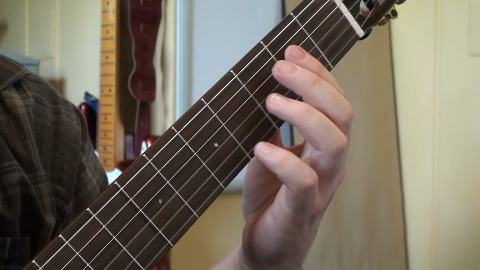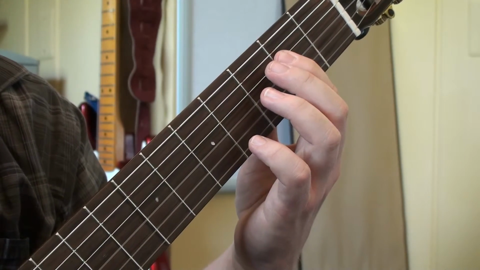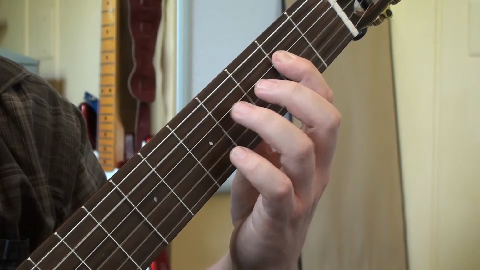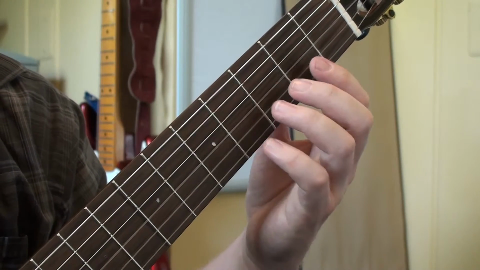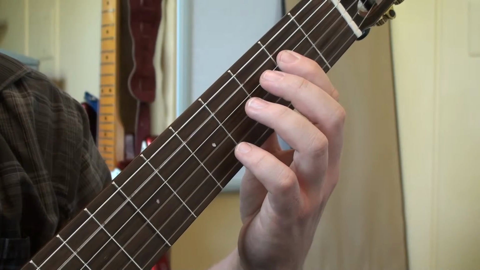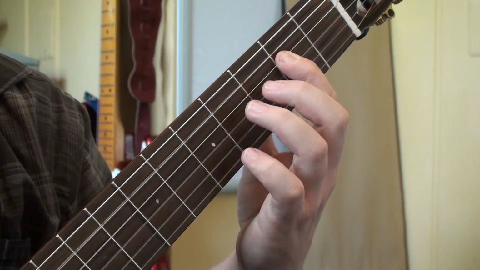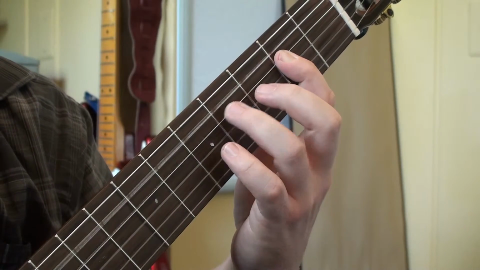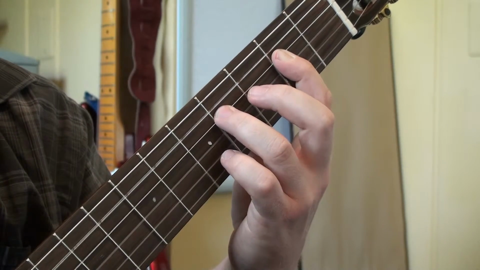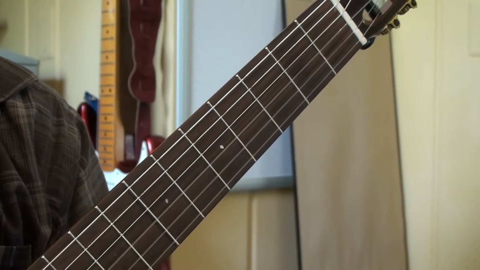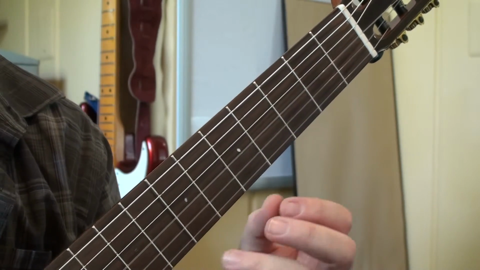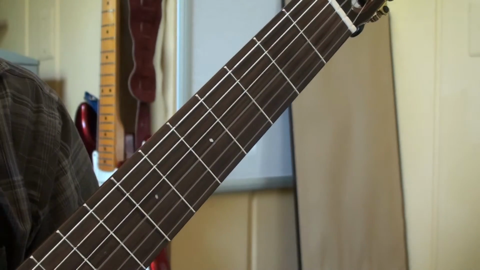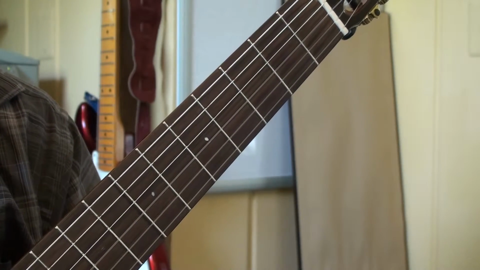So instead of playing it straight, it's straight like this: 1 and 2 and 3 and 4. And a shuffle rhythm would kind of go like this: 1 and 2 and 3 and 4 and, okay, kind of a little bit of a bounce to it. You're holding the first note a little longer and you're making the second note a little shorter. That takes practice, and we'll go over that in class today.